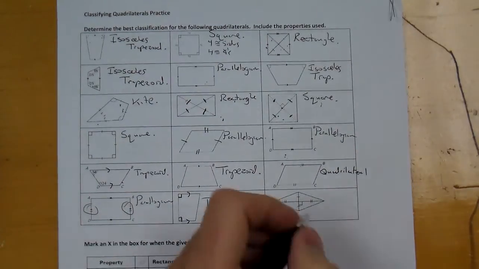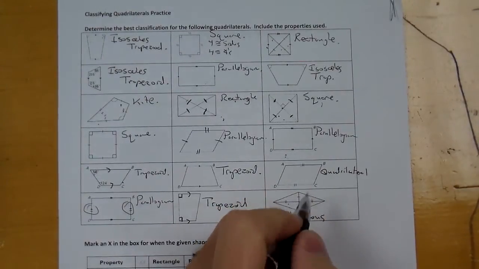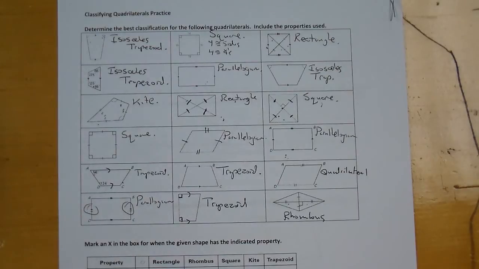It's not isosceles, but it's a regular trapezoid. Rhombus, for the last one, the diagonals bisect, which qualifies it as a parallelogram, but they're not congruent, which makes it no rectangle and no square. Why we're going to go rhombus there is that the diagonals are perpendicular, which qualifies for a rhombus.